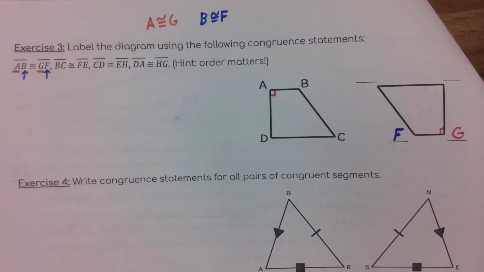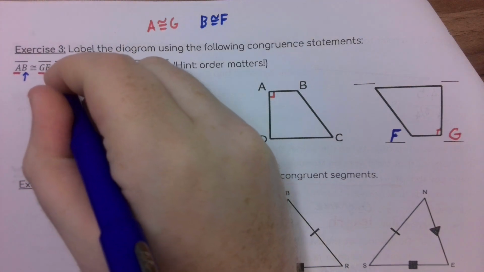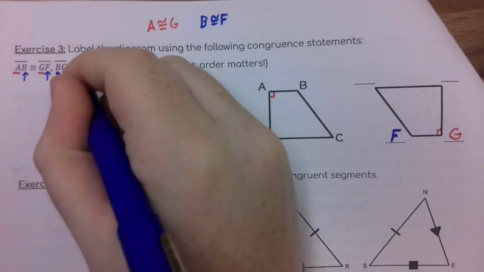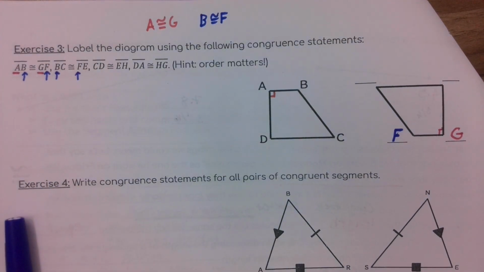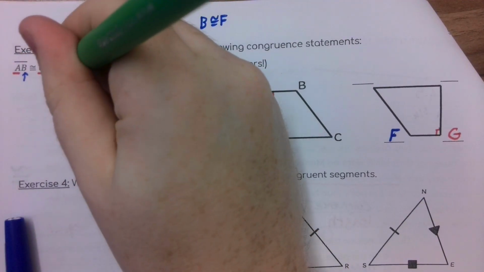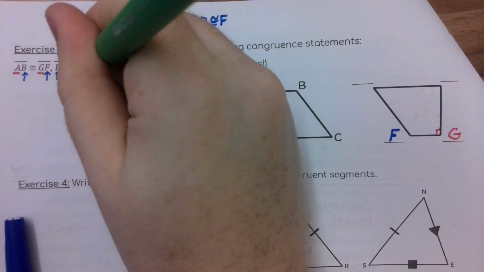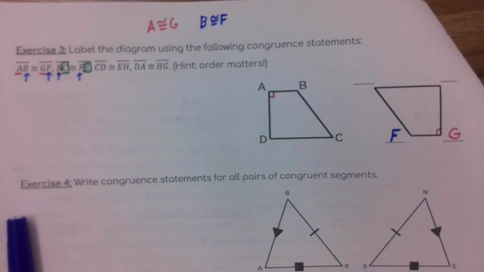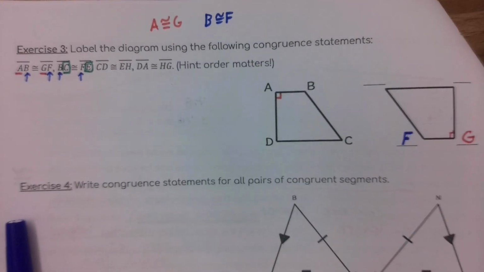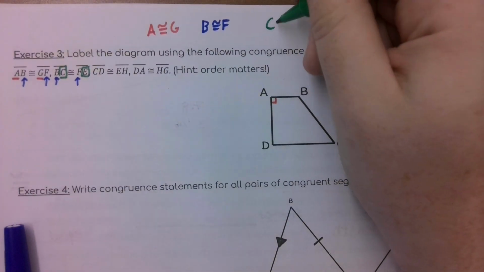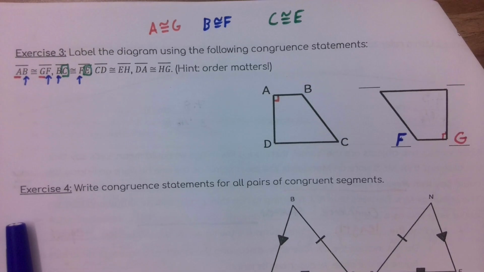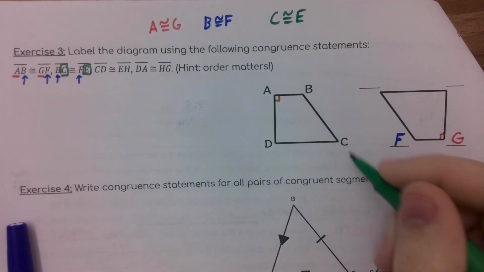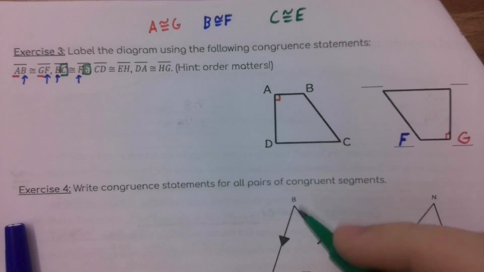And we can go around the figure again. B is congruent to F, just like how C is congruent to E. Since C and E are in the same spots in the congruent statement, we can say that C is congruent to E. C is sort of the tip of this quadrilateral, the one that sticks out.